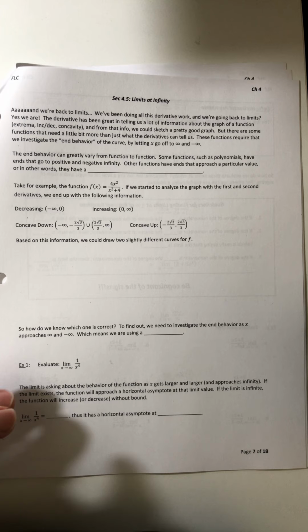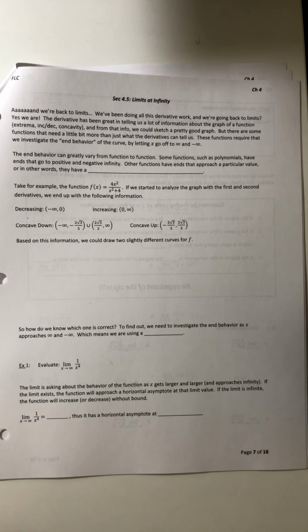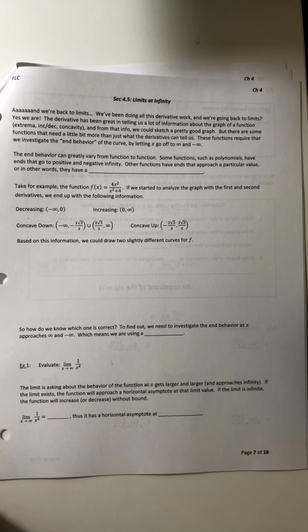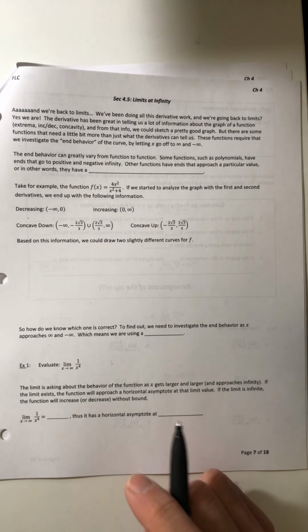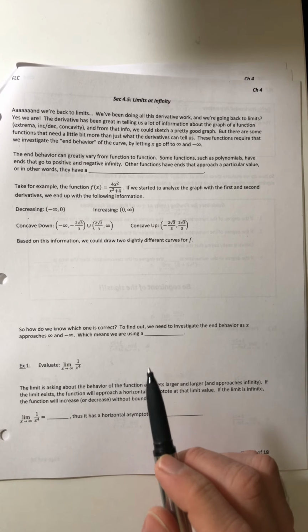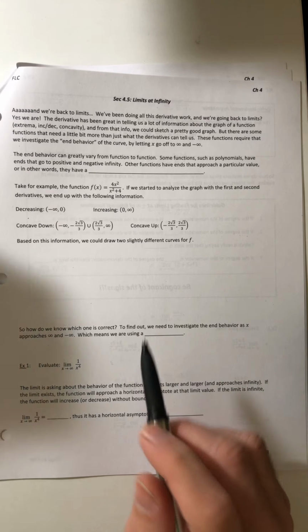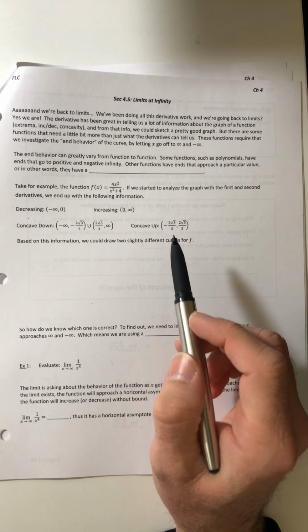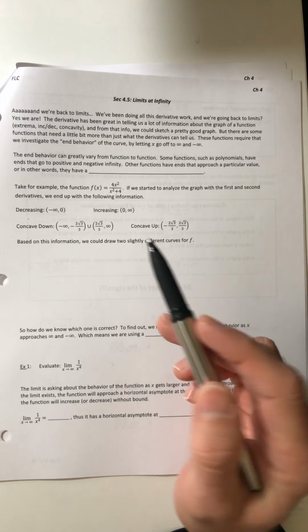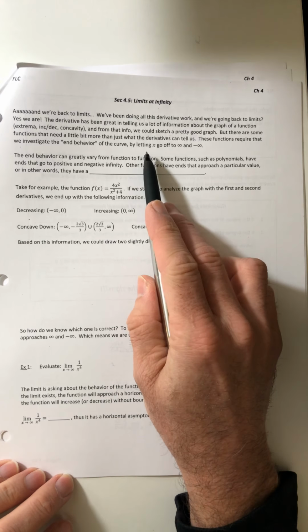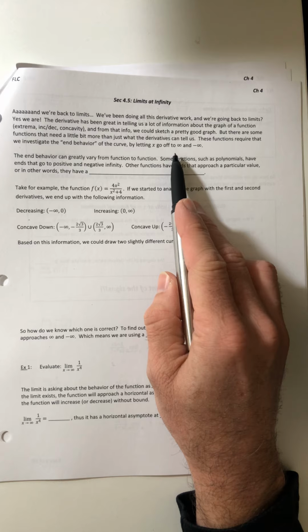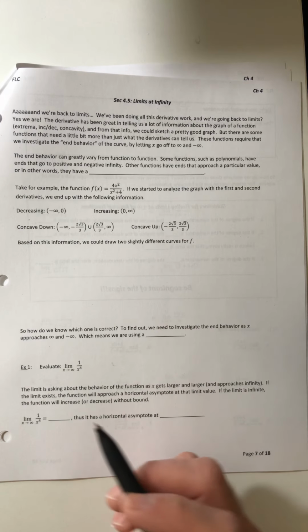So that is kind of weird that we are spending all this time on derivatives and now we're going back to the topic of infinity. Well, it's because in our discussion about graphing and how graphs and derivatives are related, when we actually get to drawing the graph of a function, we need a little bit more information than what the derivative alone can tell us. And we need to look at the end behavior of the curve, and a limit is going to actually allow us to do that because we can let x go off to either infinity or negative infinity.